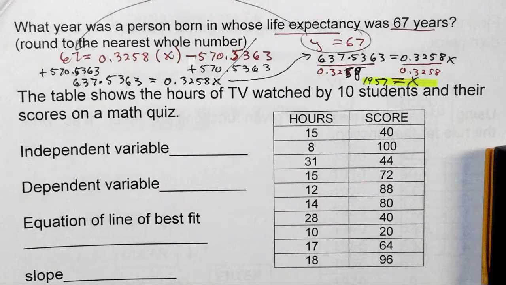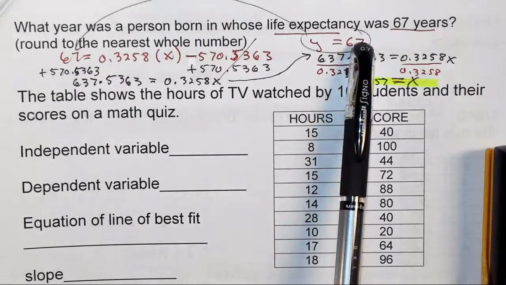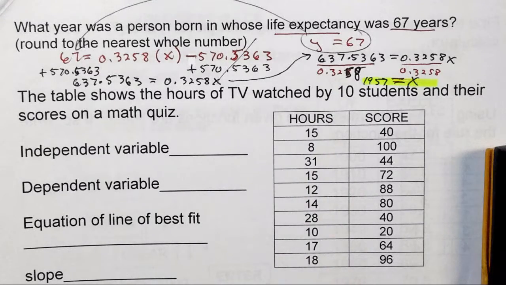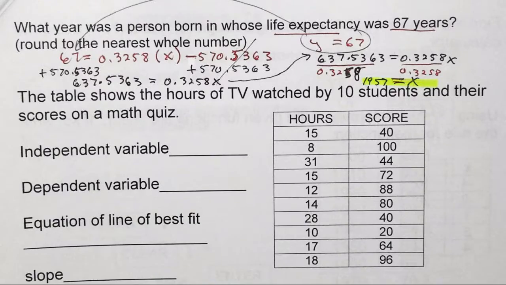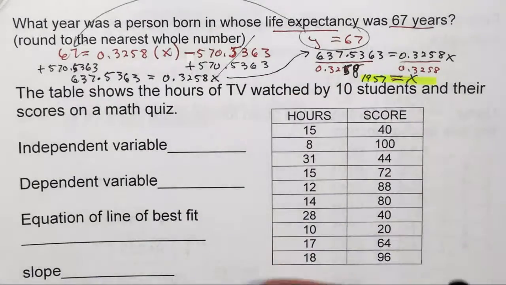Just so you know, my parents were born in the 40s. So my parents have eclipsed 67 years. I know you care.